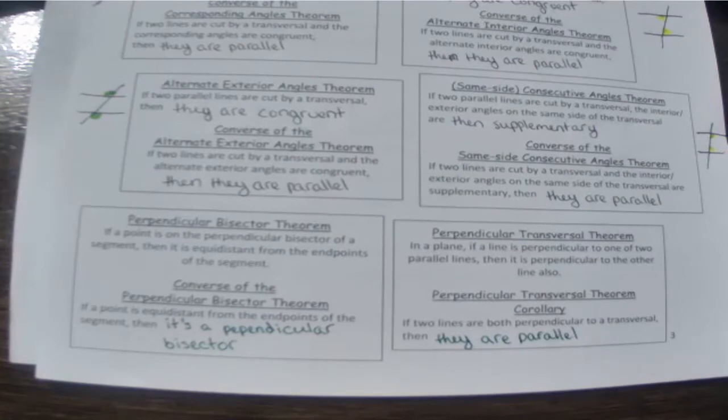And now they are filled in. So the perpendicular bisector theorem says if a point is on the perpendicular bisector of a segment, then it is equidistant from the endpoints of the segment. And then the converse is we just switch them. If a point is equidistant from the endpoints of the segment, then it's on the perpendicular bisector.